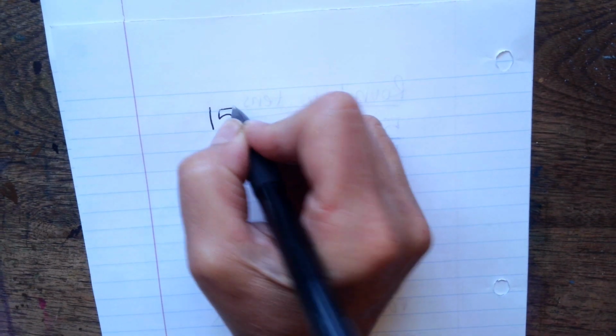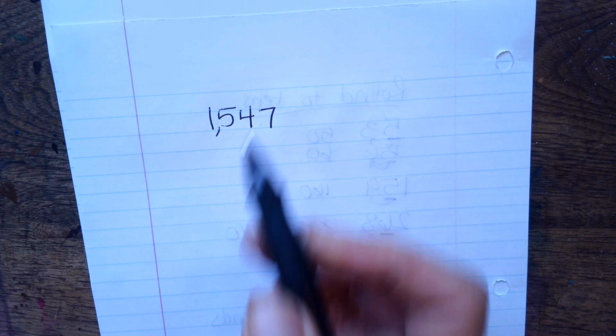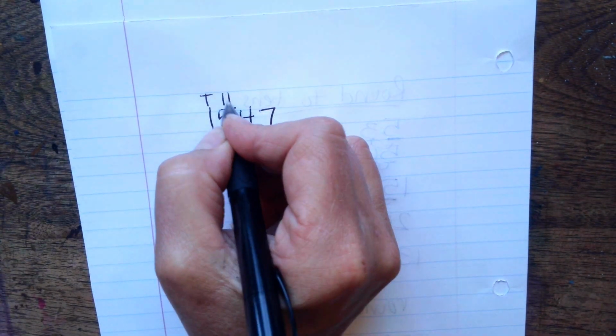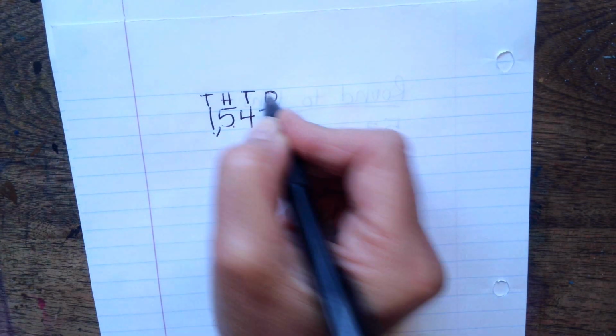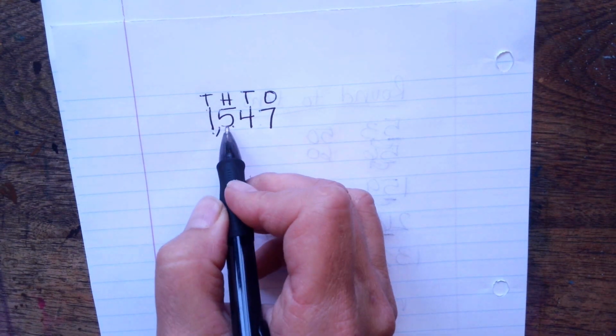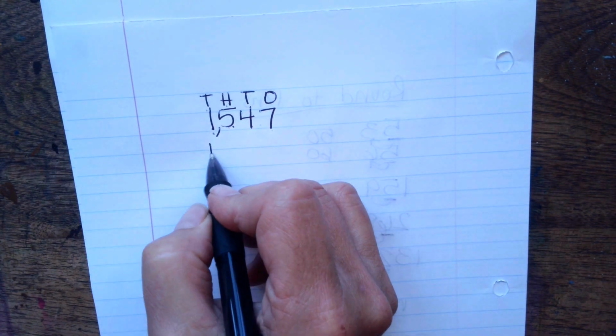Now I would like you to practice saying these numbers. So this is the thousands place, the hundreds place, the tens place, and the ones place. So we say 1,547. Okay.